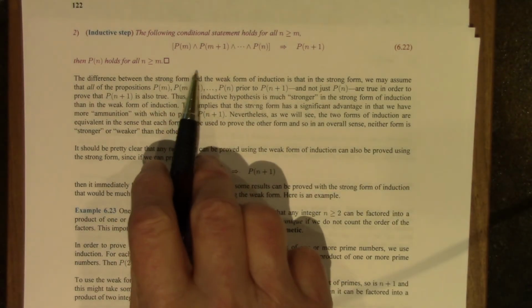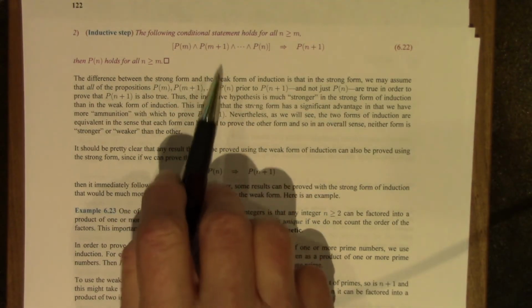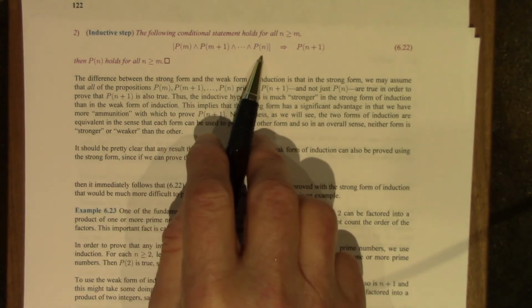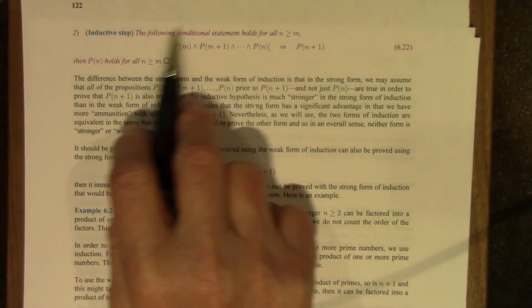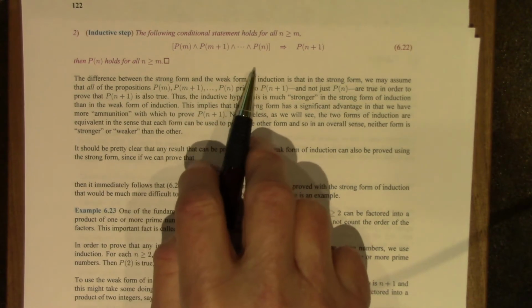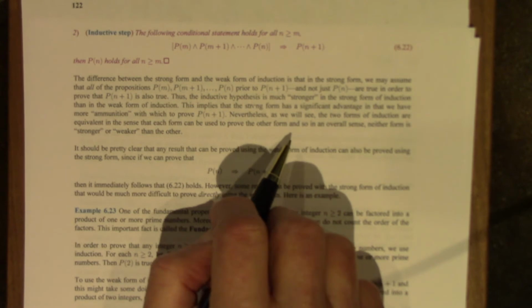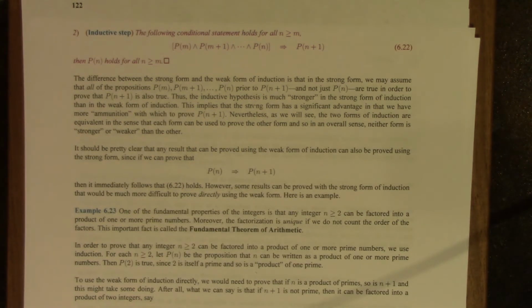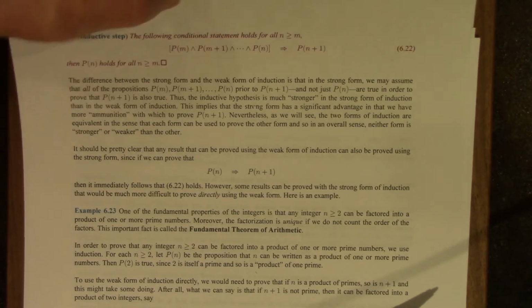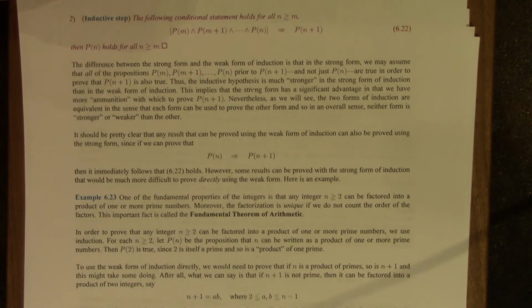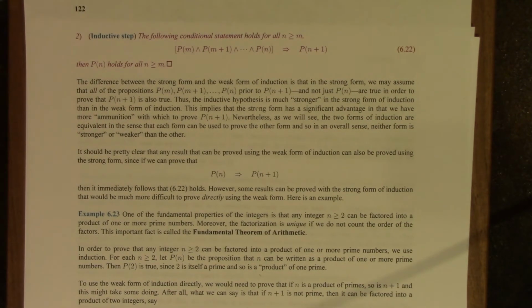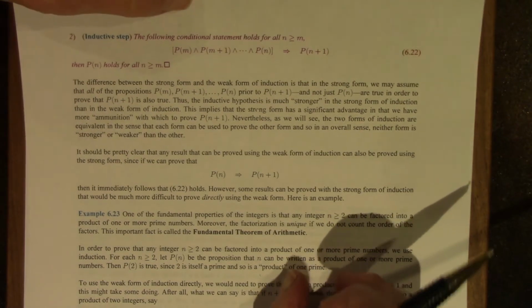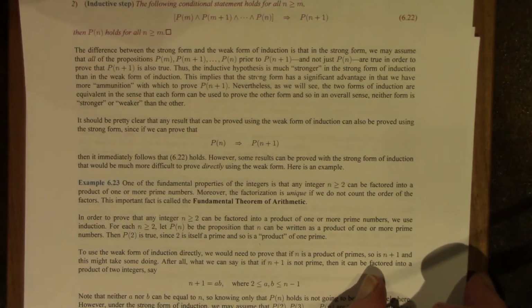The terms strong and weak, as they're used here for induction, refer only to the inductive hypothesis, not to the overall strength of induction. So after we've shown that either form of induction implies the other, we can conclude that neither one is stronger than the other. The strong form of induction is not stronger than the weak form as a proof technique. It's only the inductive hypothesis that's stronger. So these really are 2 different but equivalent versions of induction.